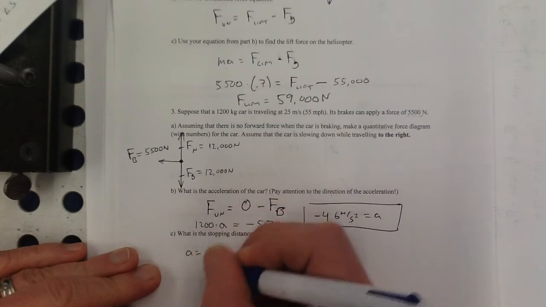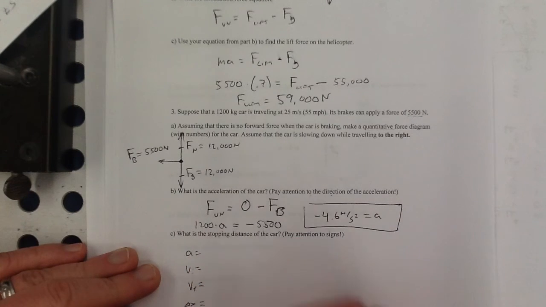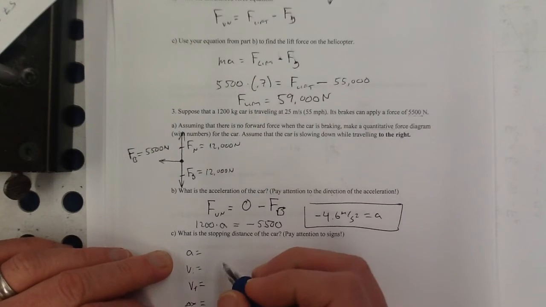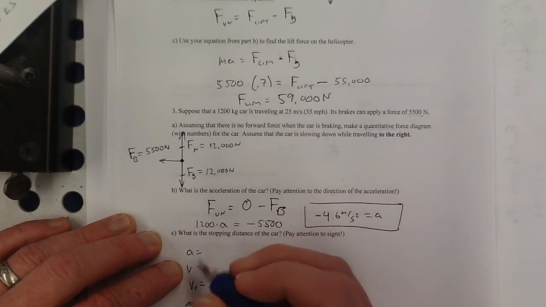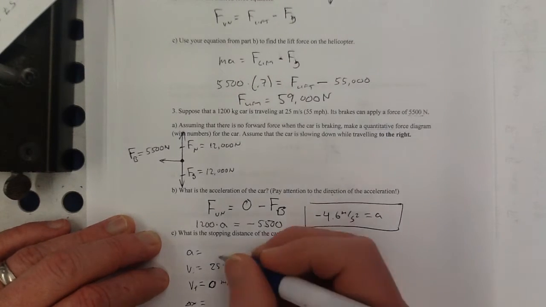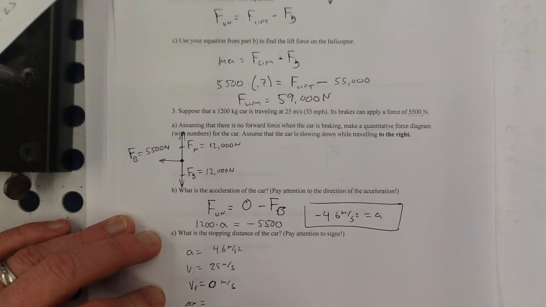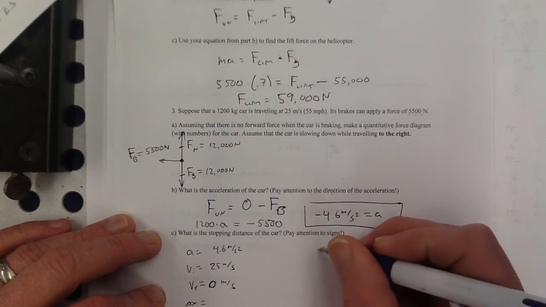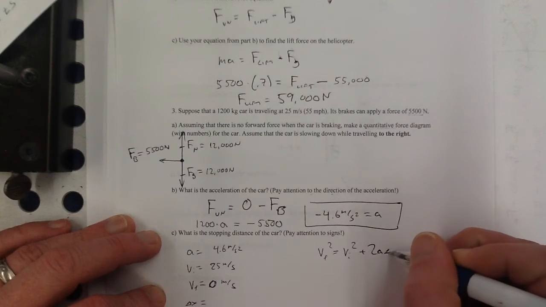Once we start talking about distance, then we're talking about this kind of stuff here. So the stopping distance, let's see, how fast is it going? Initially it's going 25 meters per second. If it's stopping, then its final velocity is 0. And the acceleration, I'm going to put it in as negative 4.6 here and talk about why you need that negative. And we're looking for the stopping distance, so I'm not interested in time here. And the equation that I need is Vf squared equals Vi squared plus 2 acceleration, delta x.